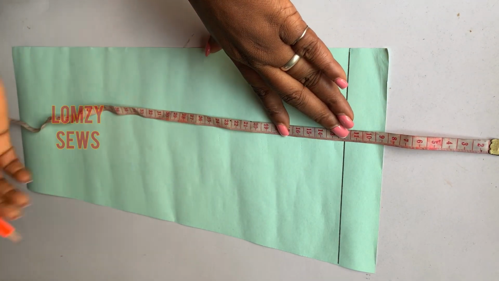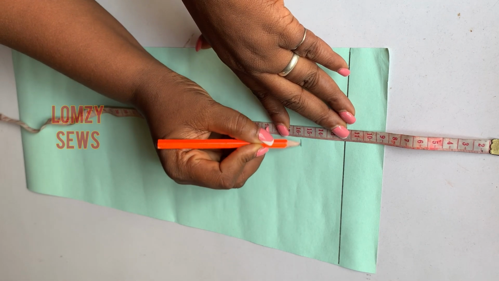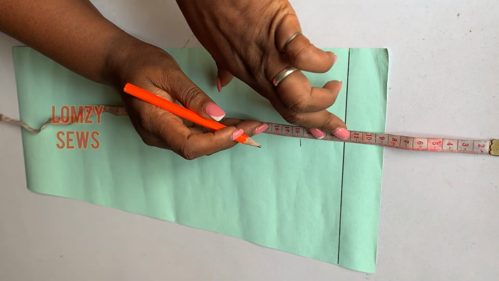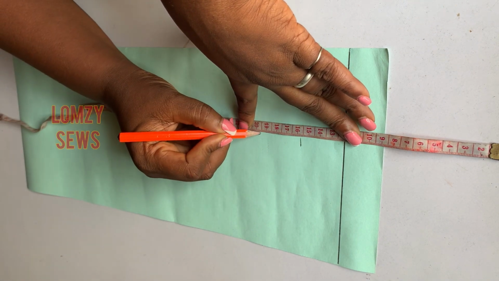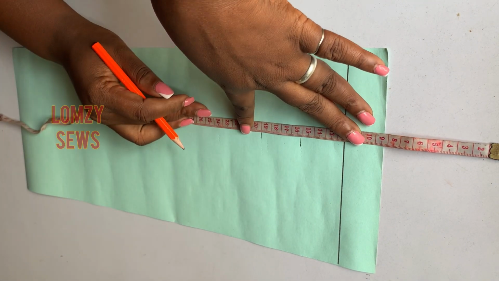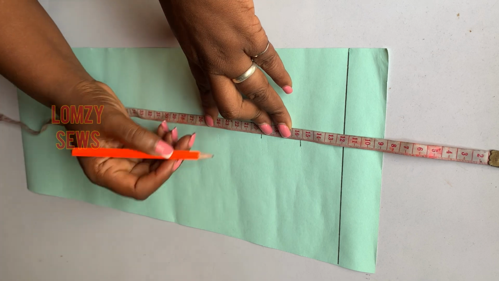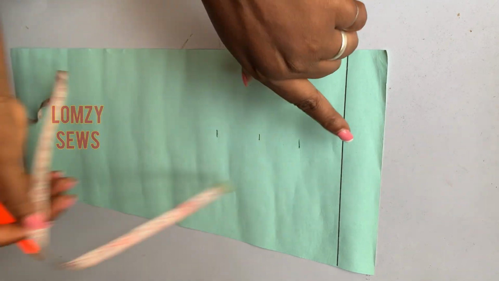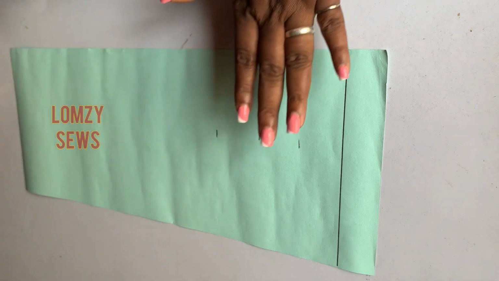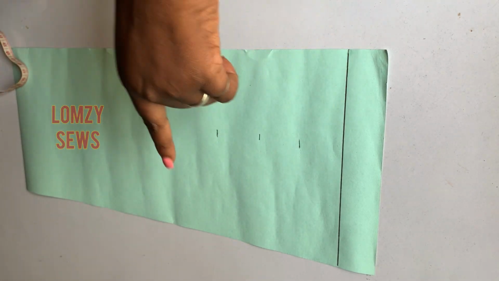So next thing I'm going to take is the bust point. I'll mark it here. Next, from there, with my tape on this place, I'm going to take the underbust measurement. Also, I'm going to take the waistline measurement. Make sure you put your own measurements into these lines that I have marked. I'm going to go ahead and square these lines out.